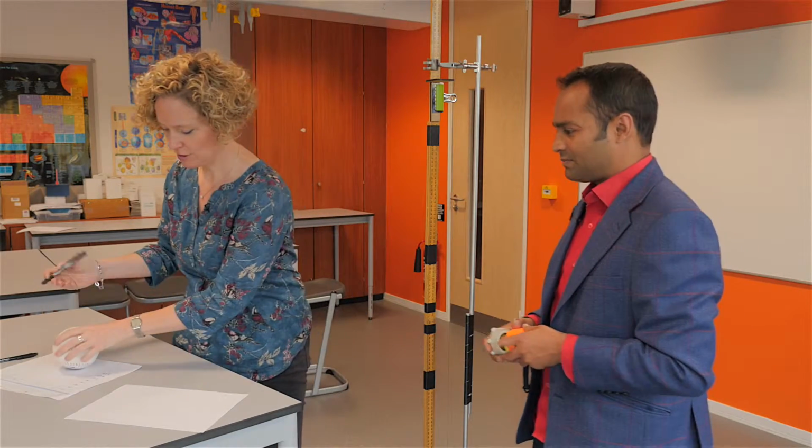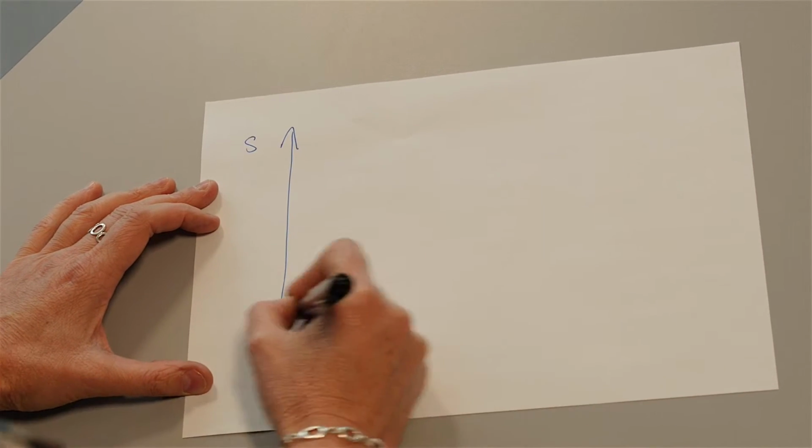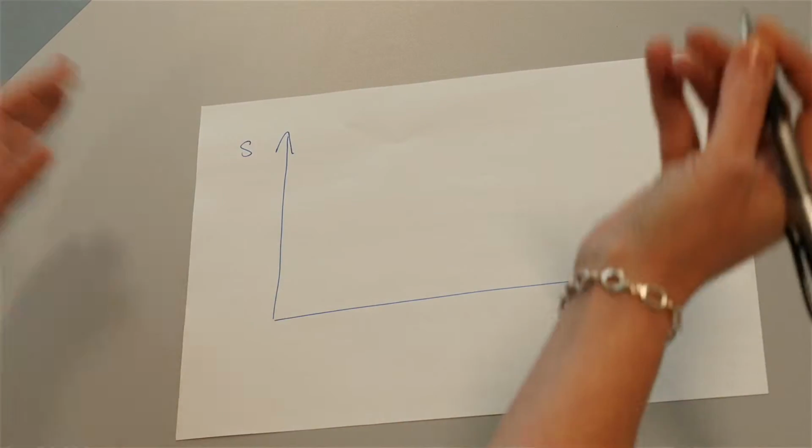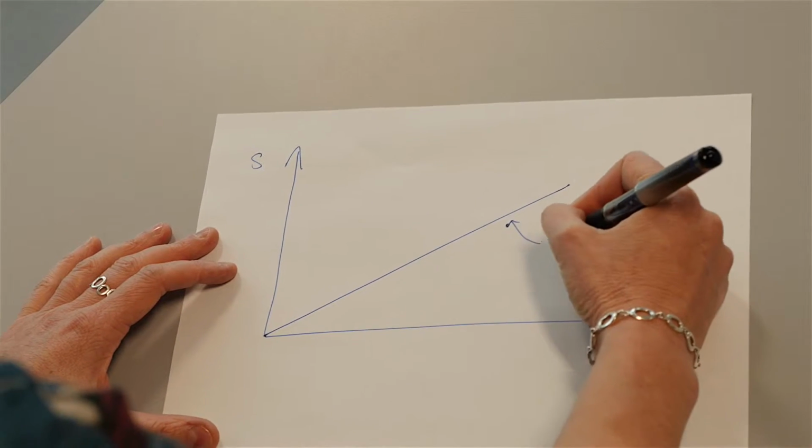So if we plot a graph of s against t squared, if g is constant, then we should get a straight line with a gradient of g.